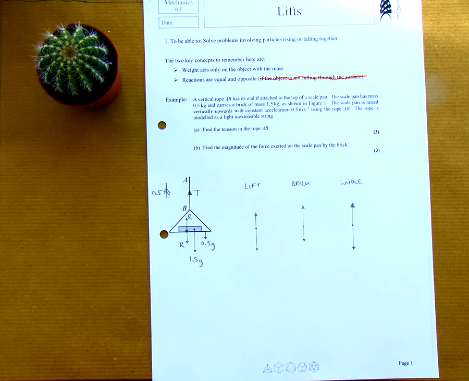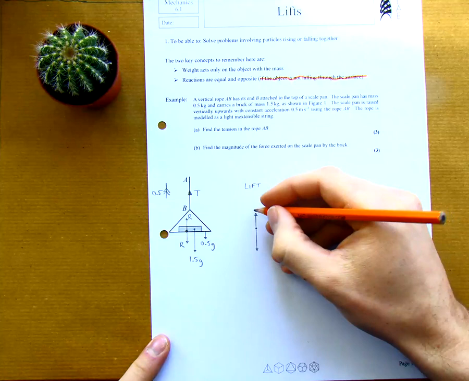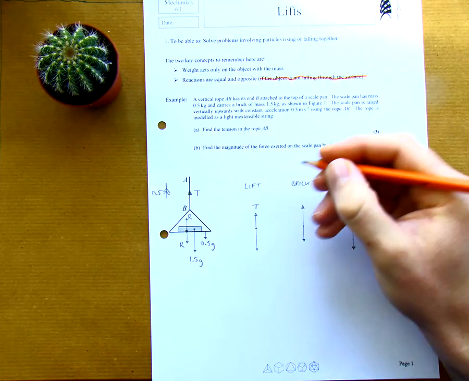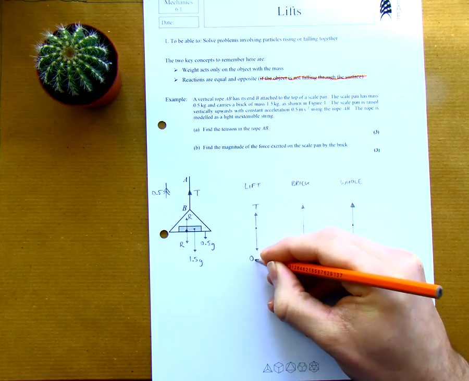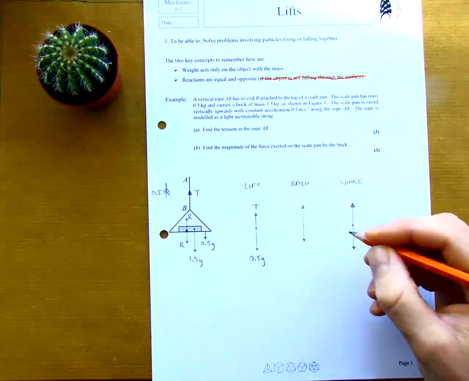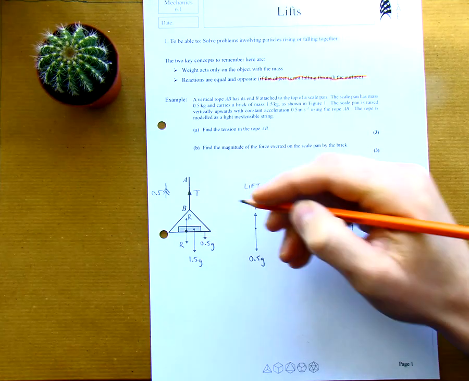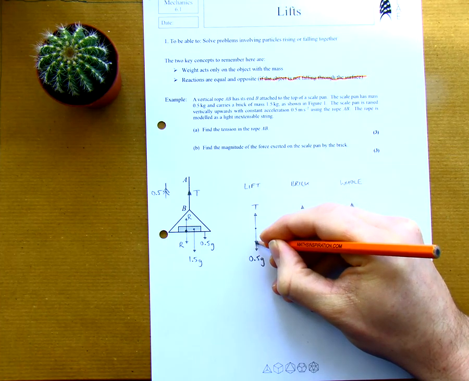Okay, now if we just look at what the forces are acting on the lift, we have the tension pulling the lift up, we have the weight which is acting on the lift, and we also have the reaction from the brick. So we have a reaction force pushing down.